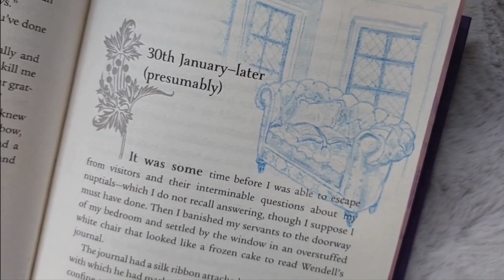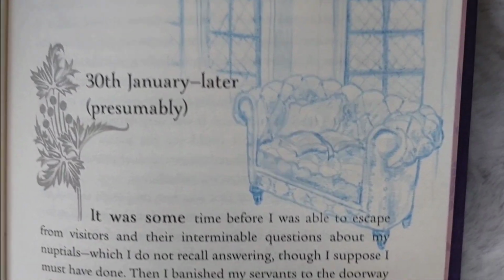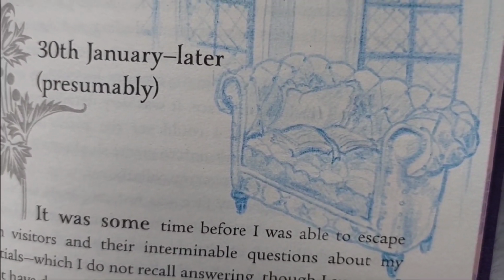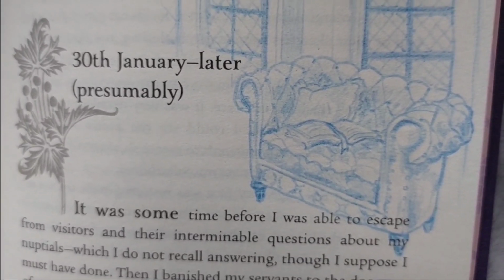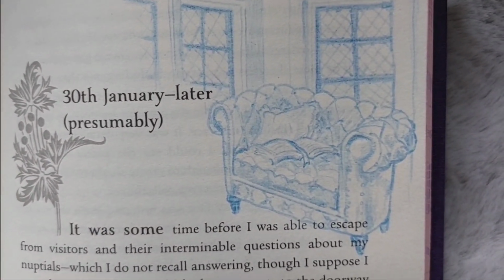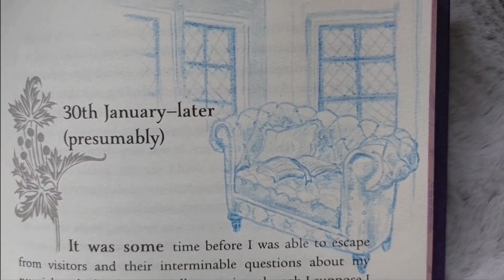This is a scene in which Emily is going to this sofa, which is described as looking like a frozen cake, I think. And she reads Wendell's journal in here.